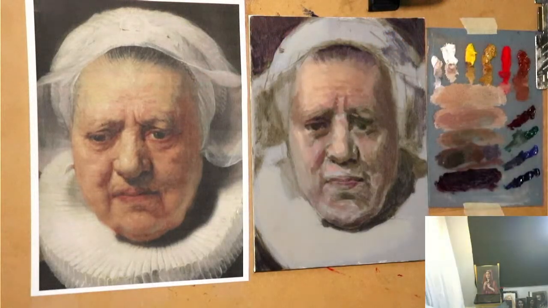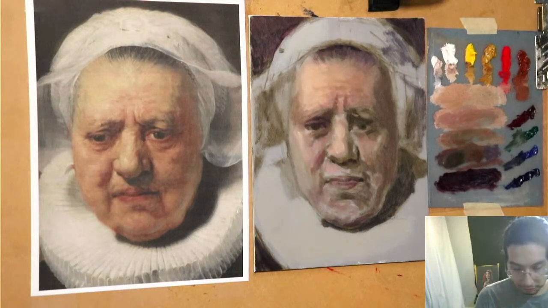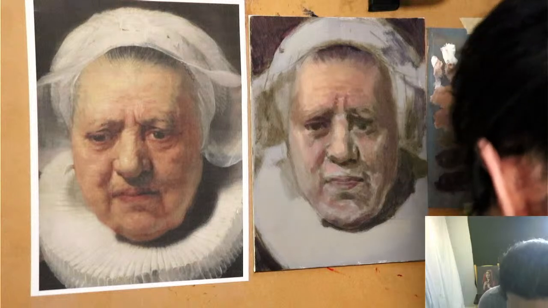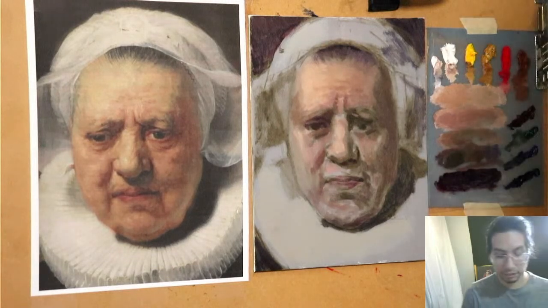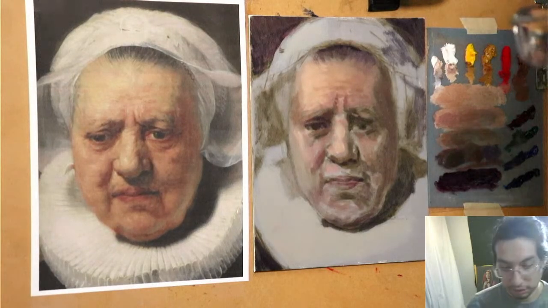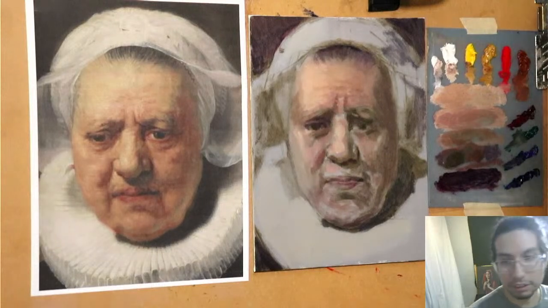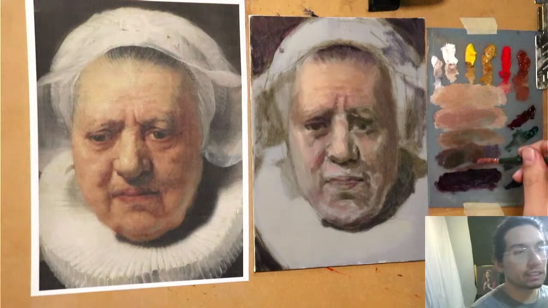So my advice would be, instead of trying to get the perfect color when you're mixing, feel out your color mixture. Paint your color, mix your color more intuitively. You don't actually have to look dead at the color.